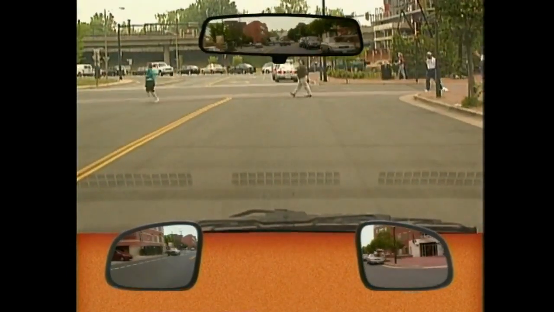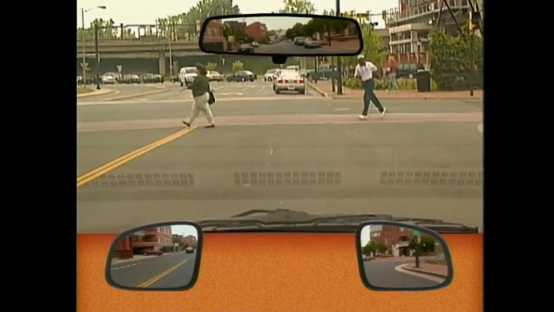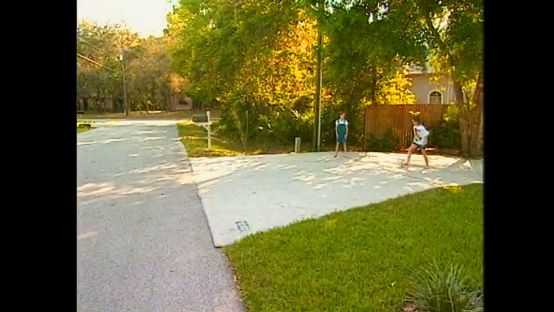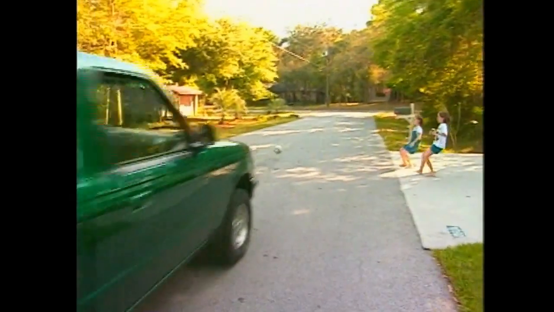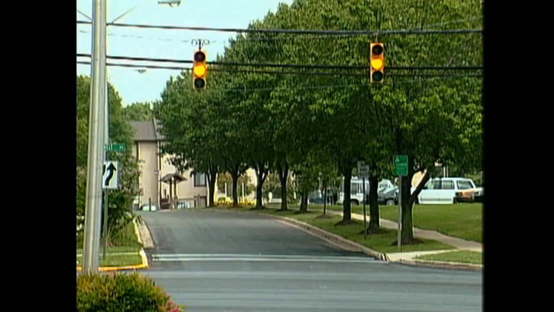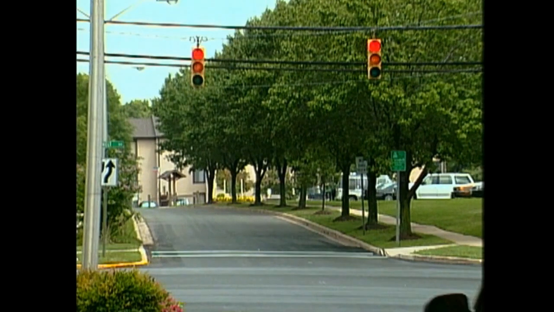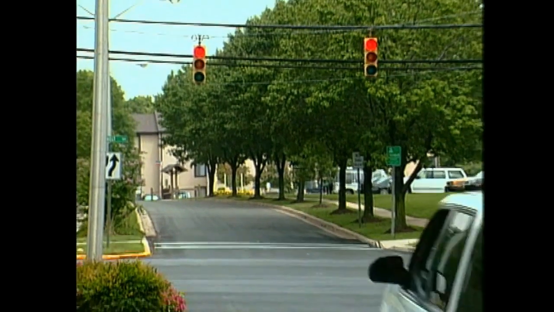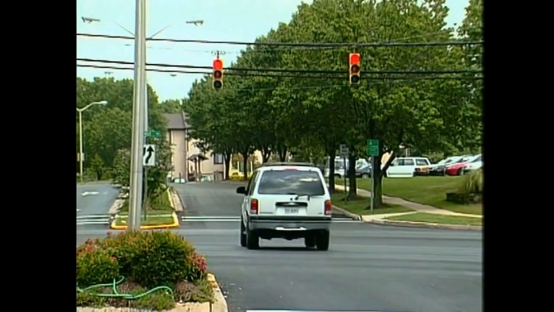Any place with a lot of pedestrian traffic bears watching. The same is true where there are kids. It's worth taking a quick look any place someone may enter our path, even when the other driver has a red light. Close to 50,000 people are hurt each year when someone runs a red light.